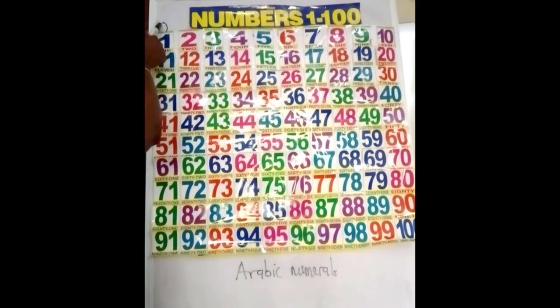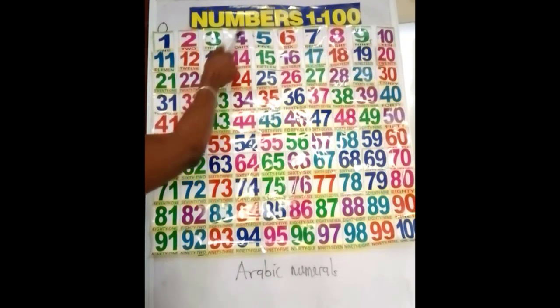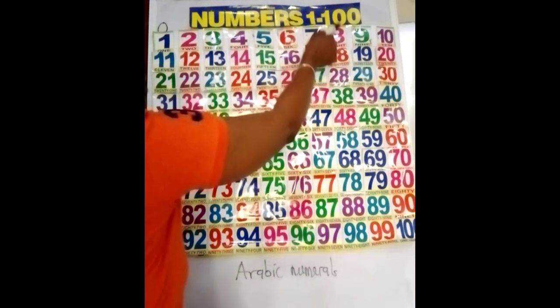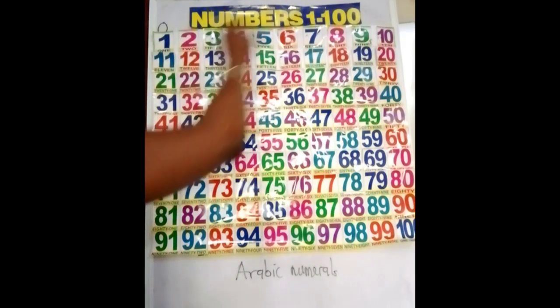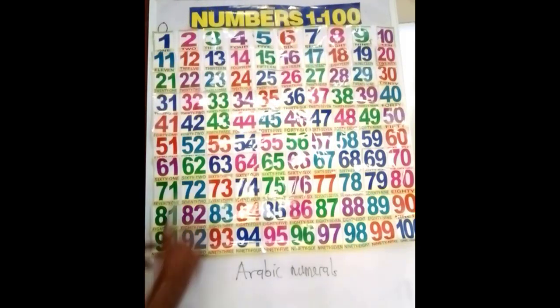Okay, so we have 0, 1, 2, 3, 4, 5, 6, 7, 8, 9, 10. Now, if you look at 10, you will see that 10 is a 2-digit number.